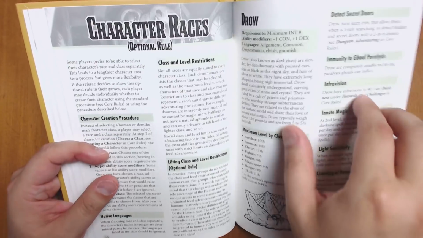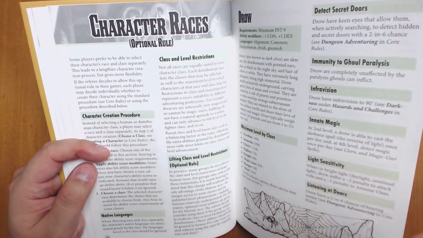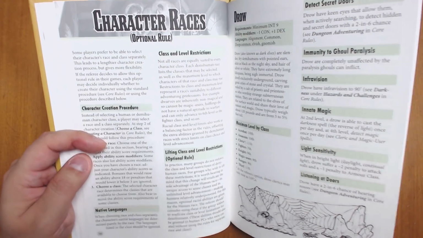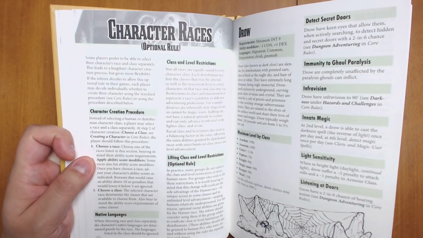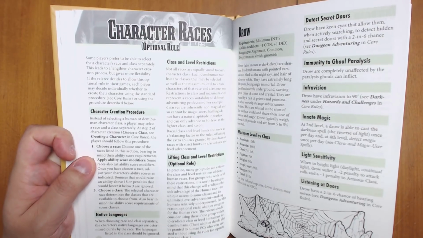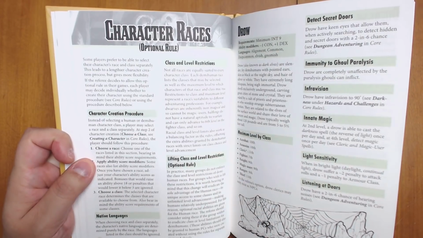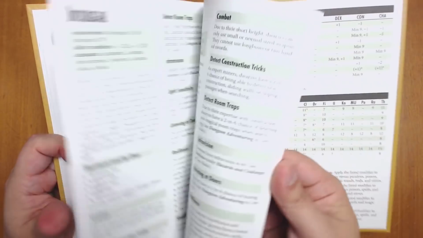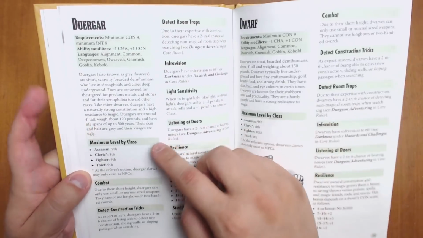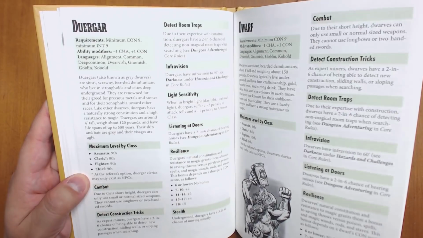But you'll notice that they're much shorter, they only take up one page instead of a whole 2-page spread. So they're sort of distilled down to just those racial features, so they can be plugged into a class, and then those two things together will make up who you are. And there are step-by-step instructions on how to do that to make sure you're doing it correctly. Each of these has their own maximum level by class. So with certain combinations, you're only going to be able to get to a certain level.